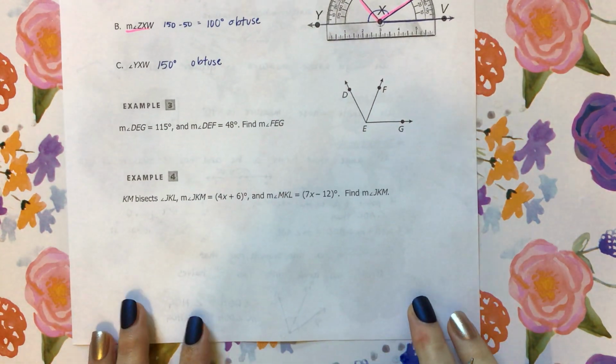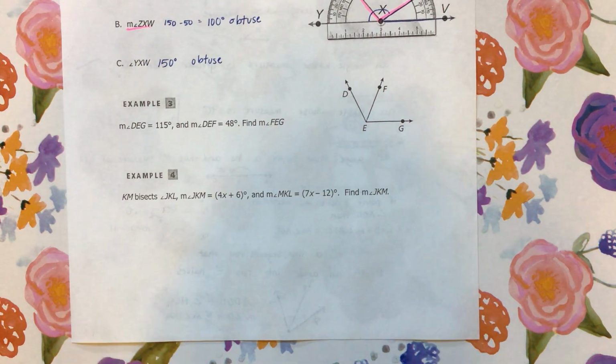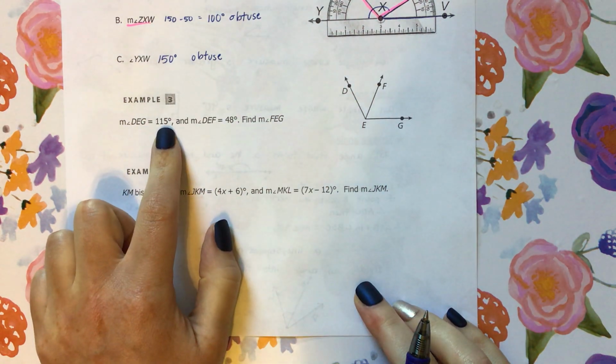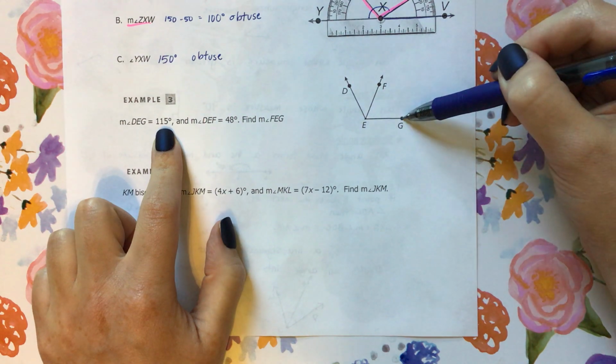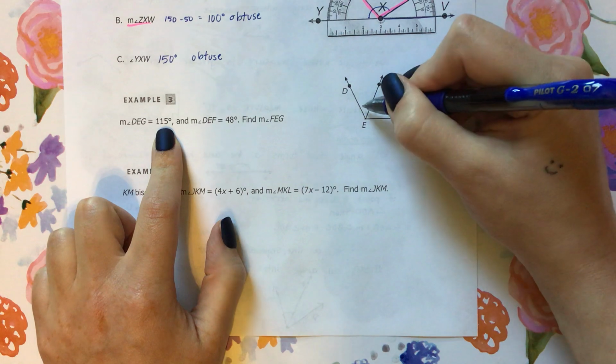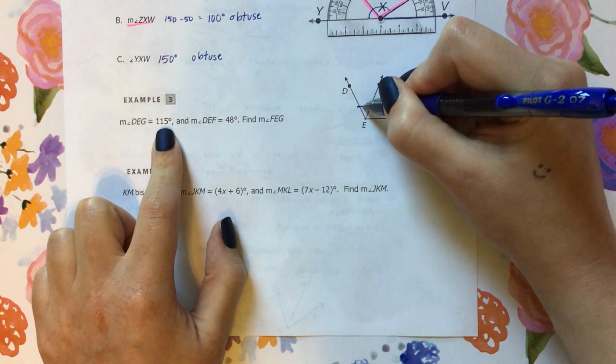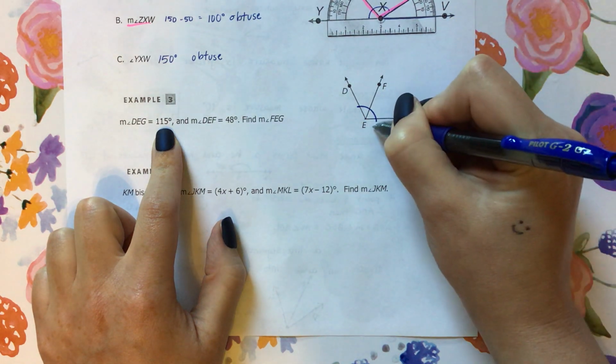Okay, those were kind of simple. Let's go ahead and get into a little bit more complex a problem, so nothing too awful bad. It says the measure of angle DEG is 115 degrees. So from D to E to G, the whole thing is 115 degrees. So I'm going to label that like this.